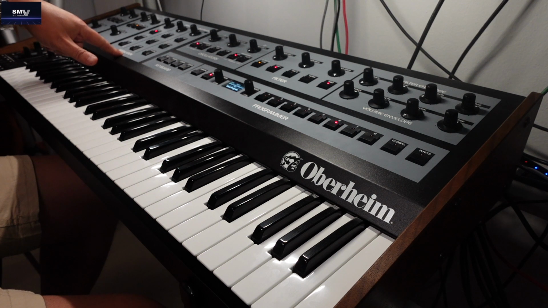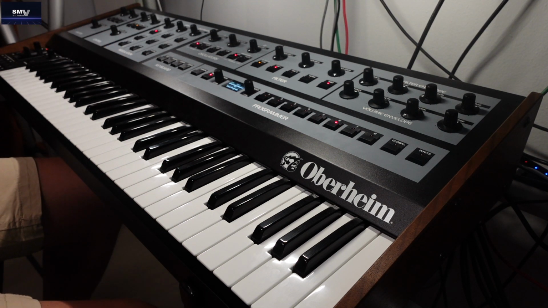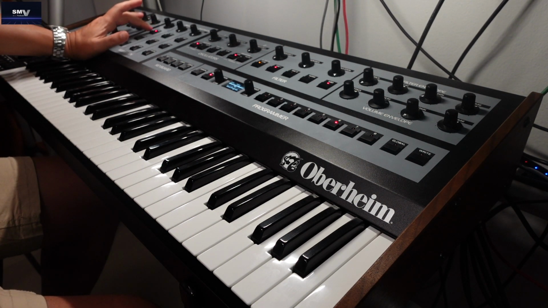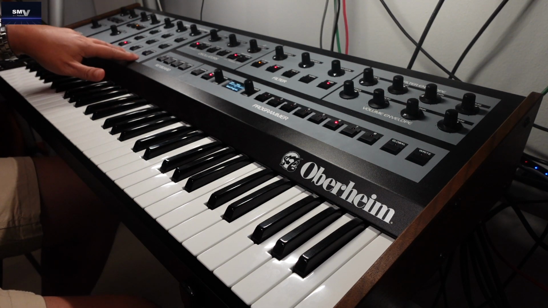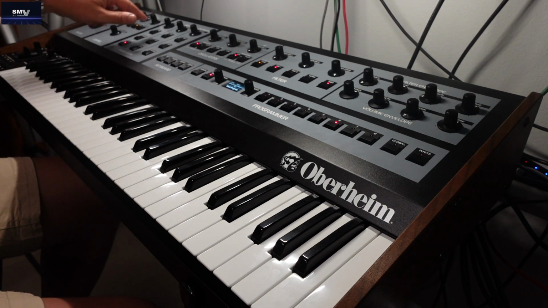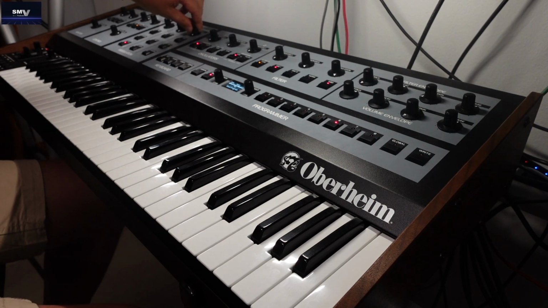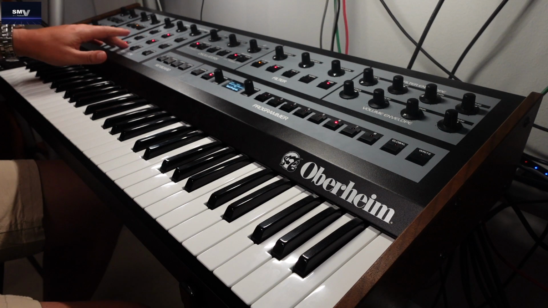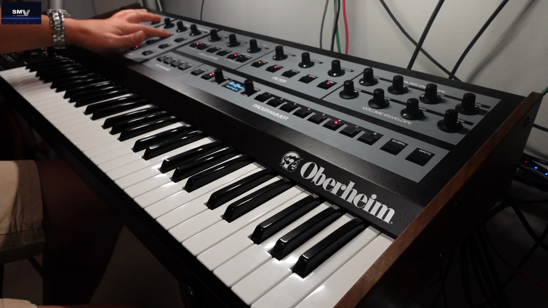On the LFO section, here we have very different synthesizers, because on the OBX8 you have a sine wave, you have a square wave, you have a sample and hold wave, and you have two destinations with two different amount knobs. On the first one you have oscillator 1, oscillator 2 and filter.